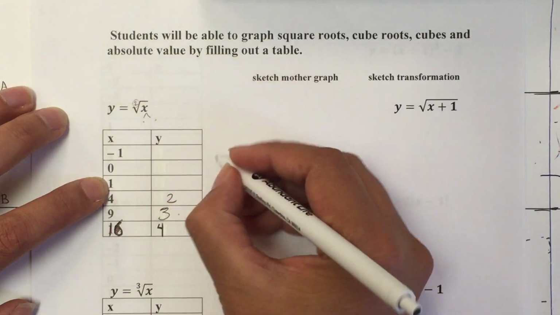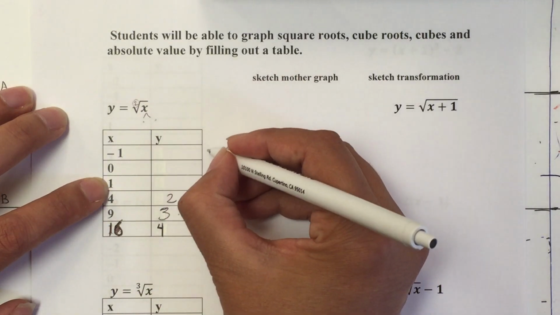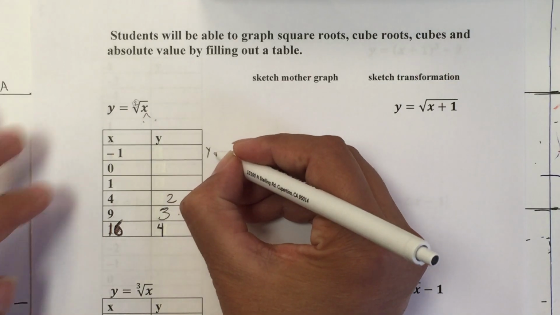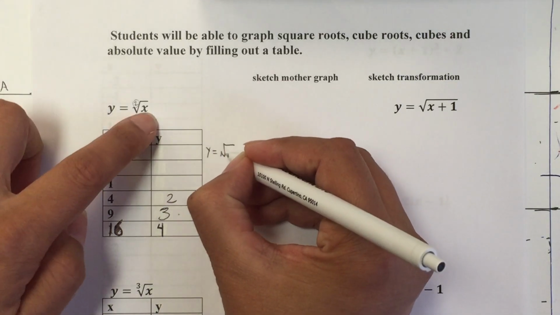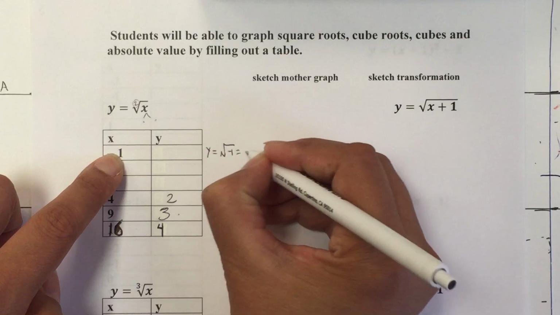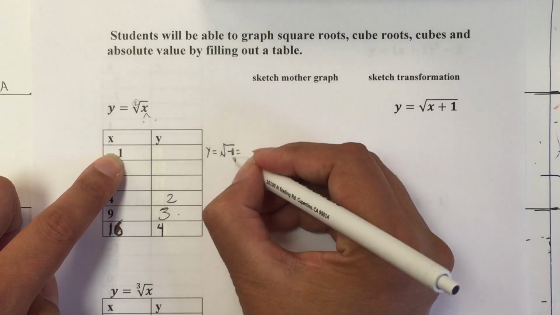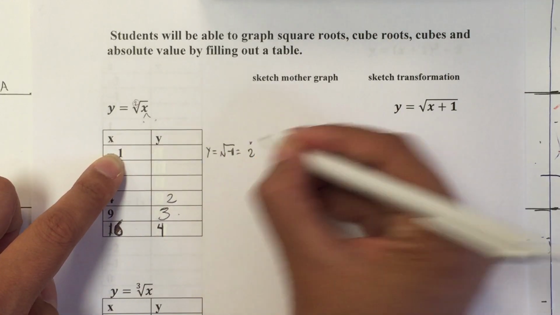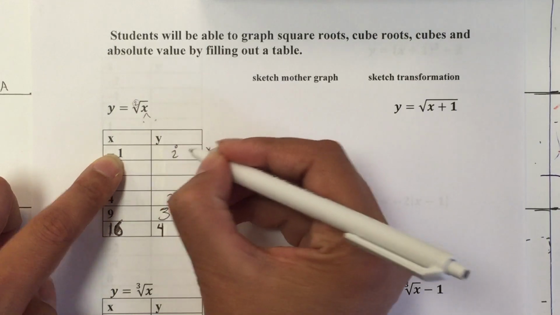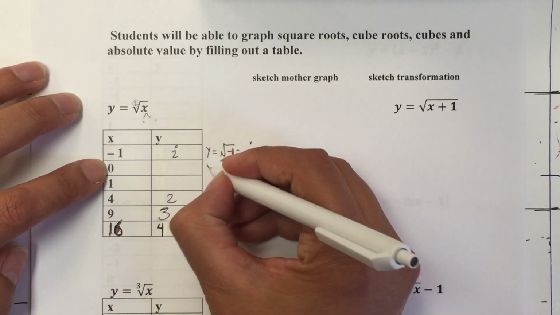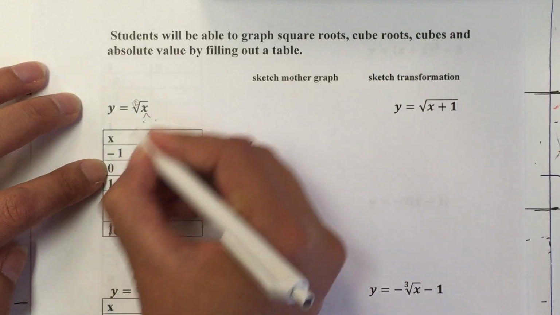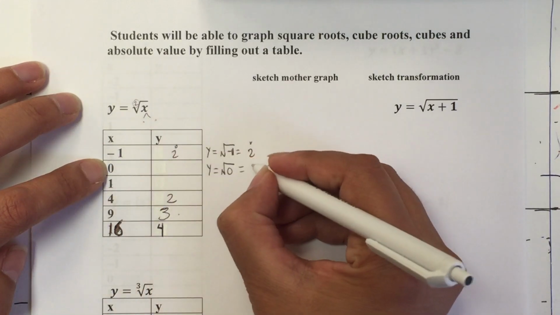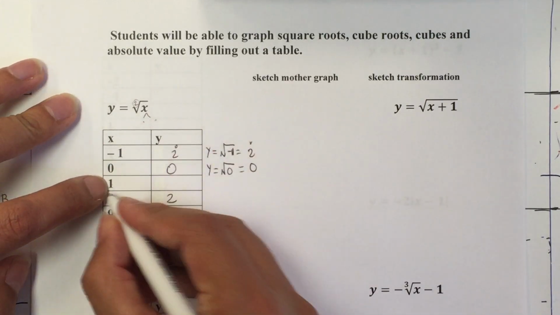Again, we're replacing. Y is equal to the square root of x, which is -1. Oh, that negative right there gives an imaginary number. Y is equal to the square root of x, which is 0, so y is 0.